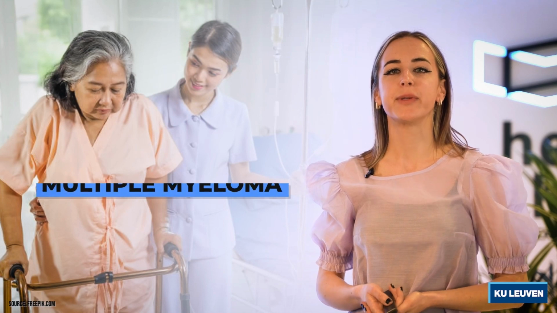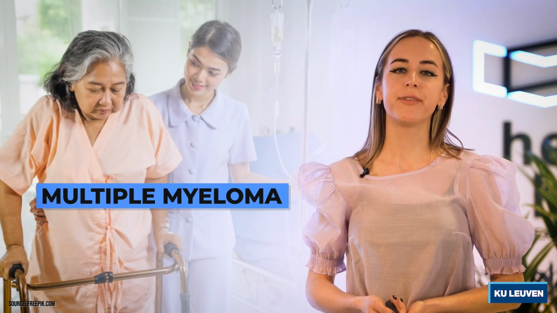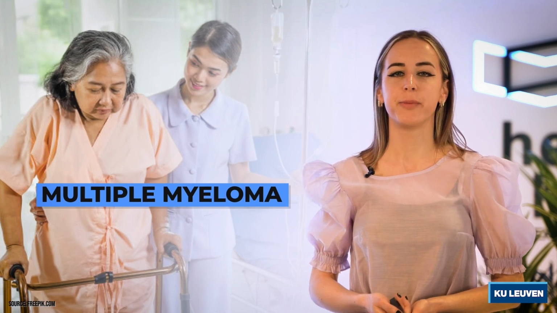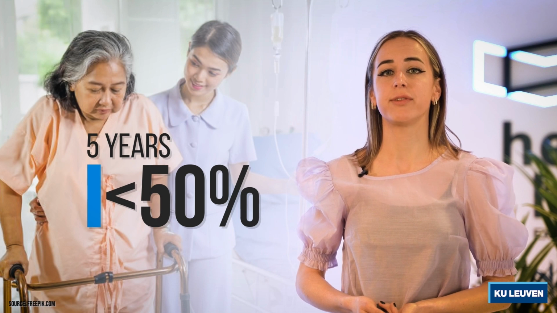Let's go back to Caroline. Let's imagine that Caroline is diagnosed with multiple myeloma. Multiple myeloma is a cancer that is characterized by a proliferation of plasma cells in Caroline's bone marrow. And this proliferation causes several symptoms like renal insufficiency, easily fracturing of Caroline's bones, and higher susceptibility to infections, etc. And multiple myeloma is therefore categorized as a debilitating cancer, but it's also a life-threatening cancer. Caroline and other multiple myeloma patients have, on a 5-year time, less than 50% chance to survive.